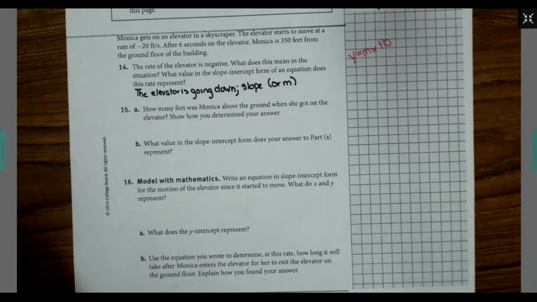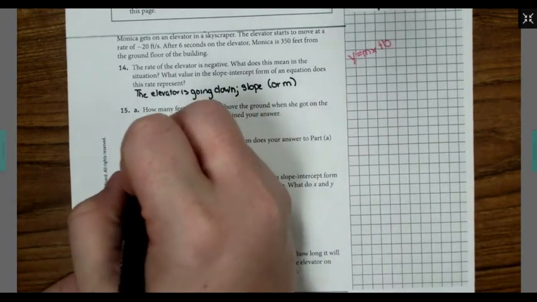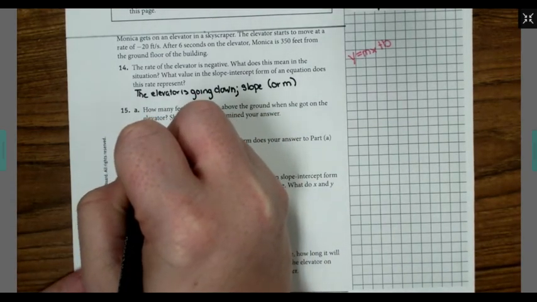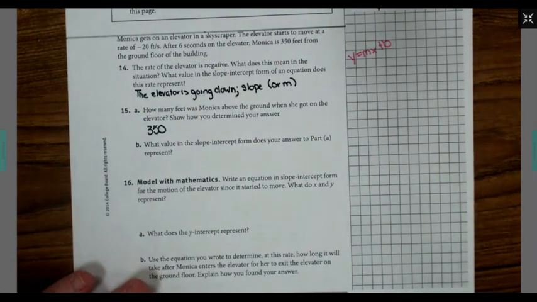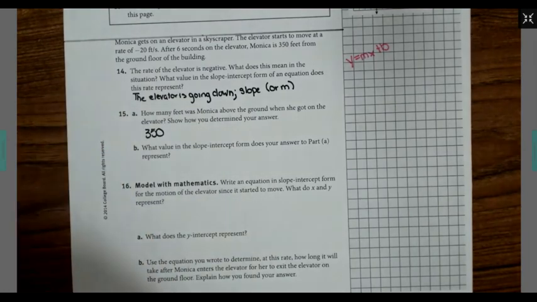We know that after being on the elevator for 6 seconds, she's currently at 350 feet. So we're going to start with 350, because that's one point we do know, but that's after she's been on this elevator for 6 seconds.